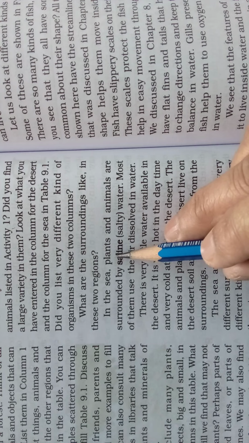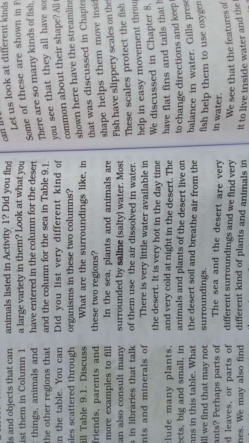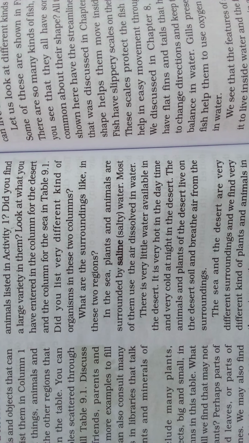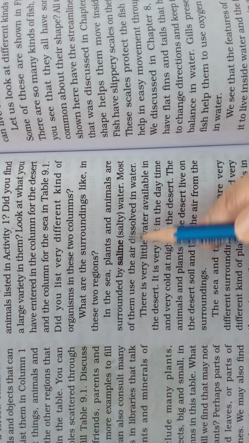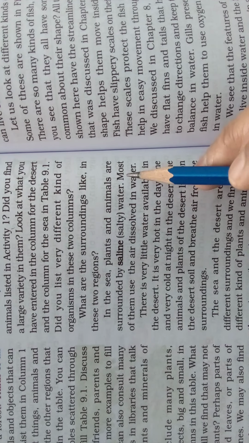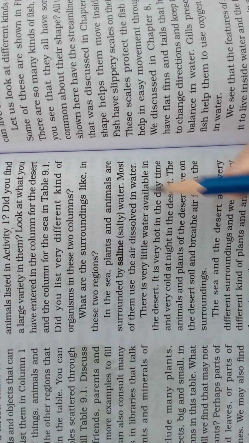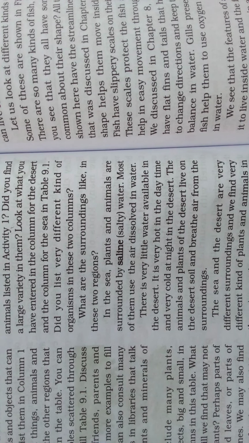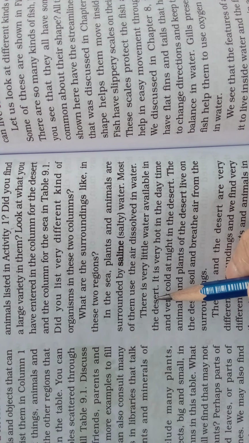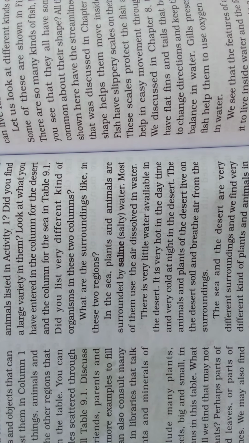In the sea, plants and animals are surrounded by saline water, that is, salty water. Most of them use the air dissolved in water to breathe. All living organisms need air to breathe. So where do they get it, inside the water? From the air dissolved in the water, they get the oxygen. And even the plants get the carbon dioxide that is dissolved in the water.